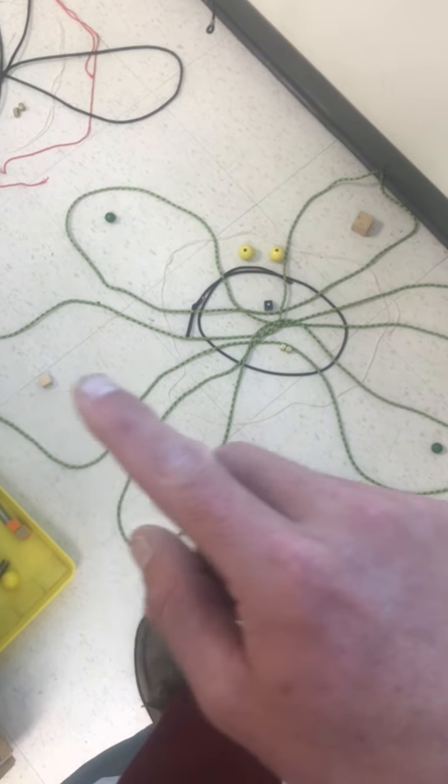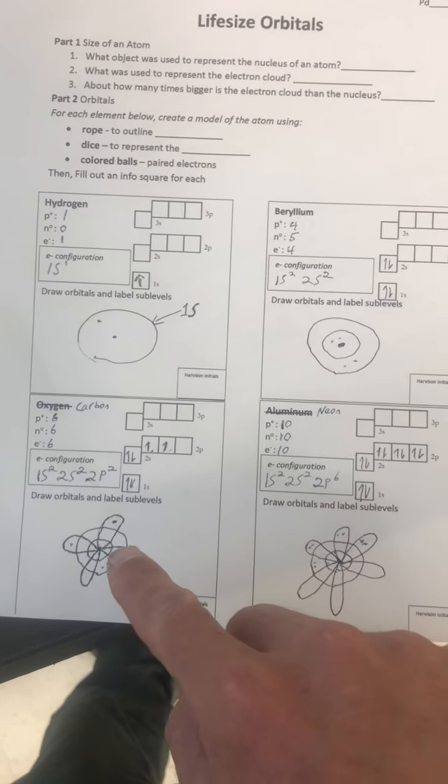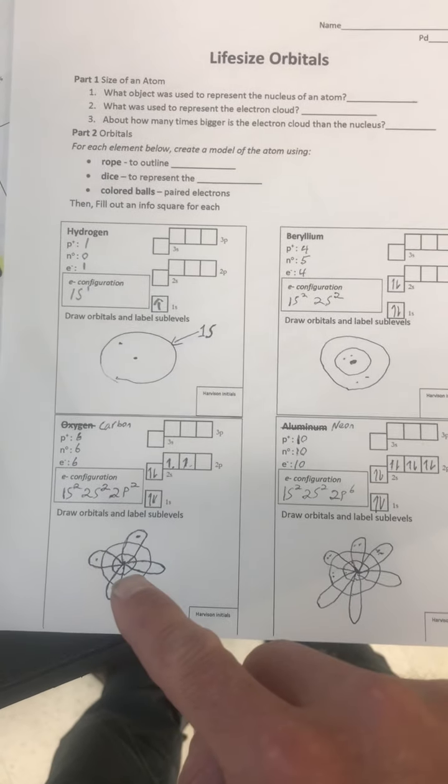paired electrons in there. And what you should be doing is you should go through and complete your info squares for each of these, showing your orbital diagrams here, and your electron configurations here, and orbitals pictures right here.